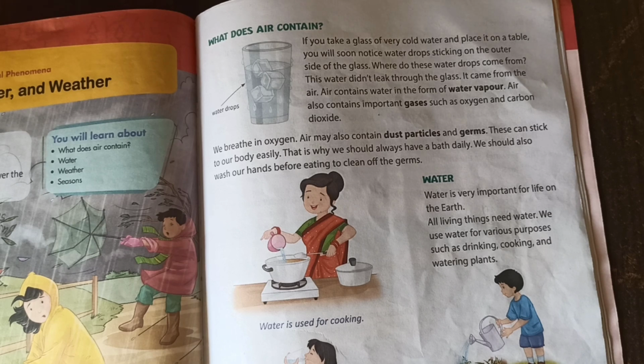Air also contains important gases such as oxygen and carbon dioxide. We breathe in oxygen. Air may also contain dust particles and germs. These can stick to our body easily. That is why we should always have a bath daily. We should also wash our hands before eating to clean off the germs.